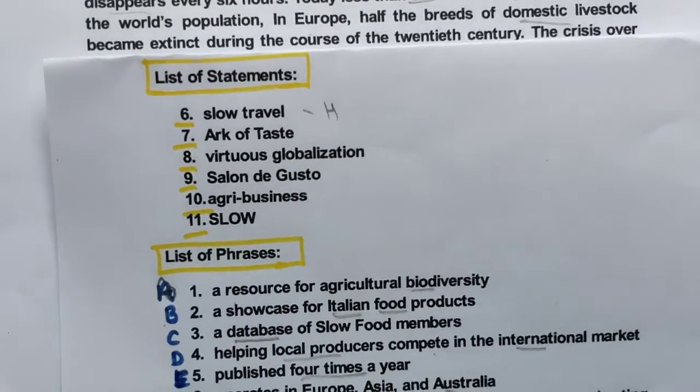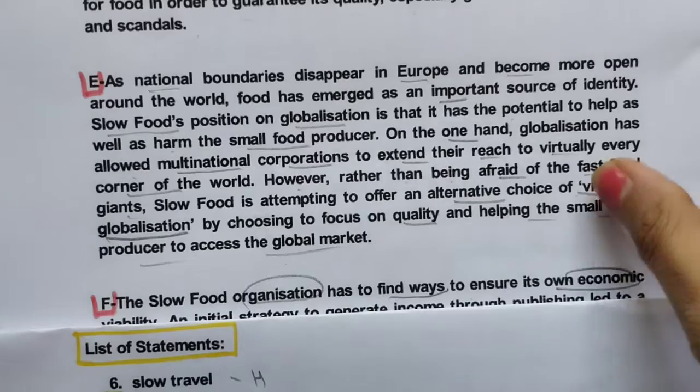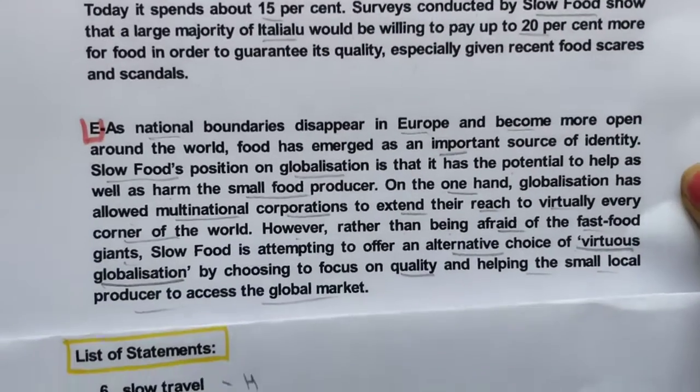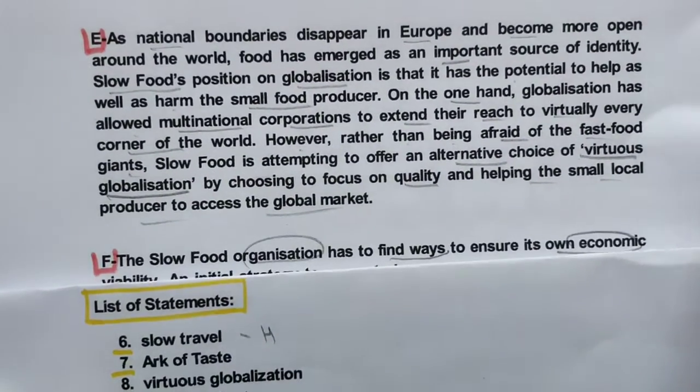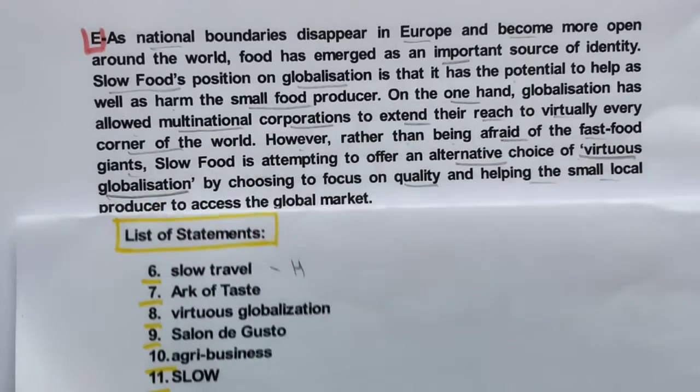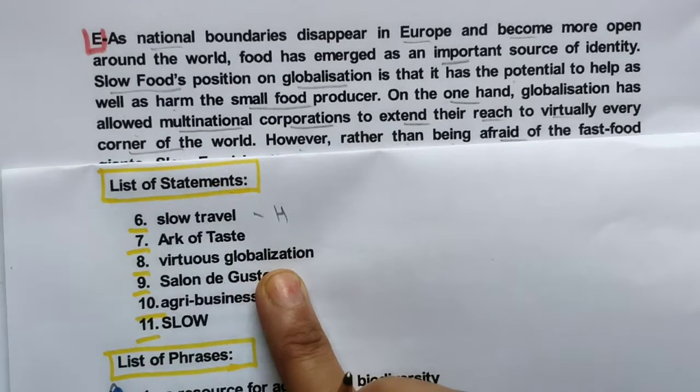Next paragraph. So in the remaining paragraph of D, nothing is there. Now I have got this word, virtuous globalization. So it is given over here. See this. So virtuous globalization, what can we get from it?